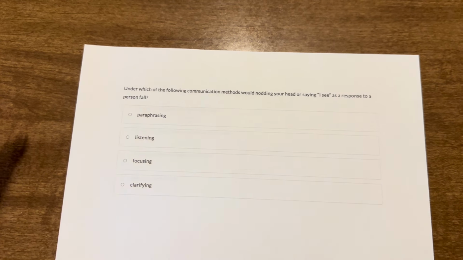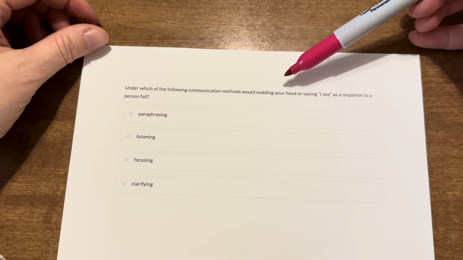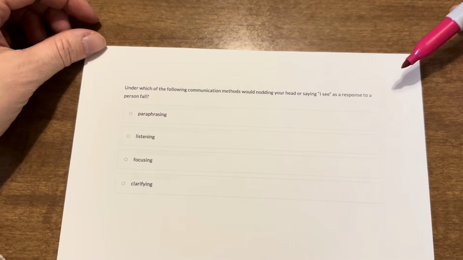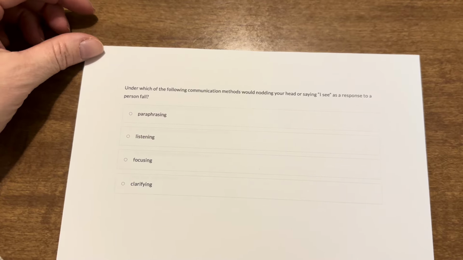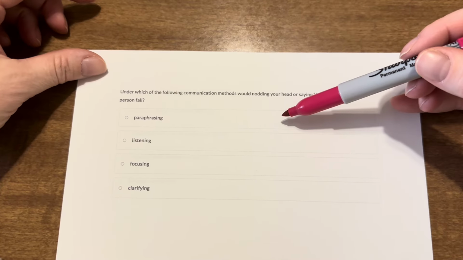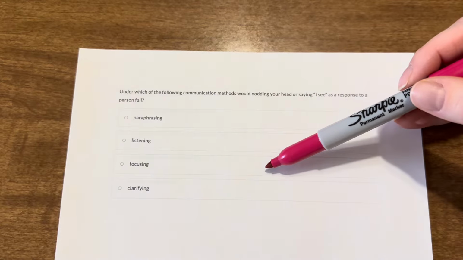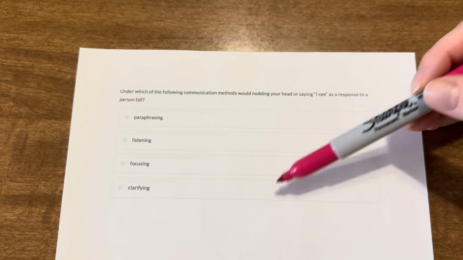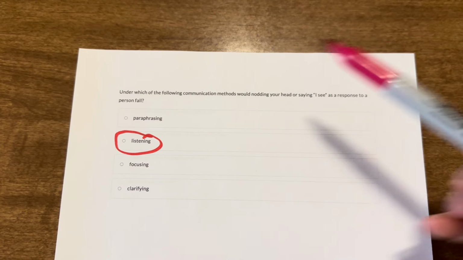Under which of the following communication methods would nodding your head or saying "I see" as a response to a person fall? Is it paraphrasing, listening, focusing, or clarifying? The correct answer is listening.